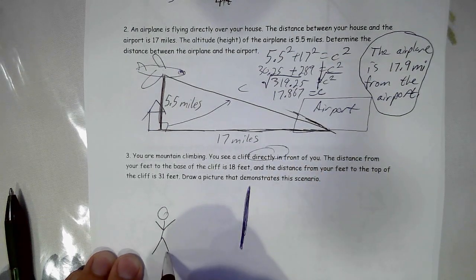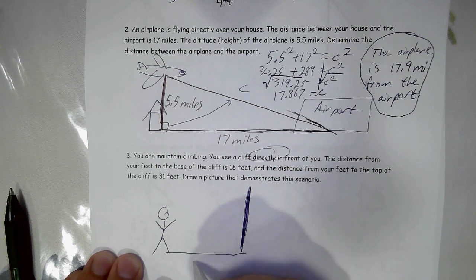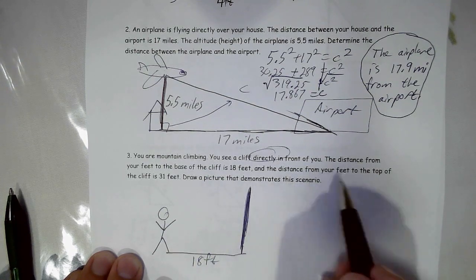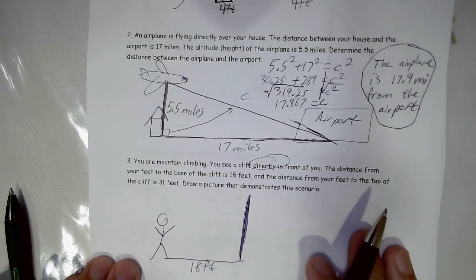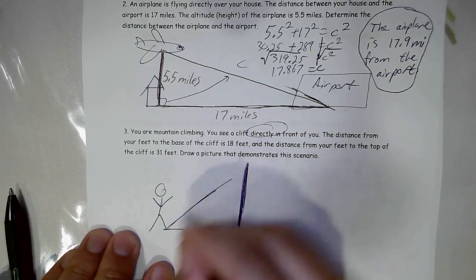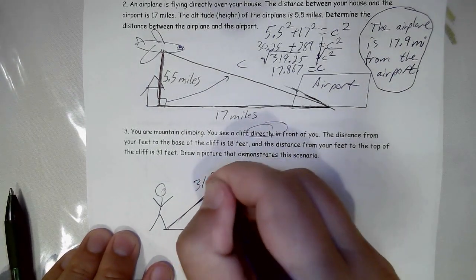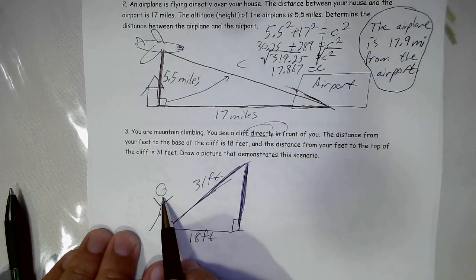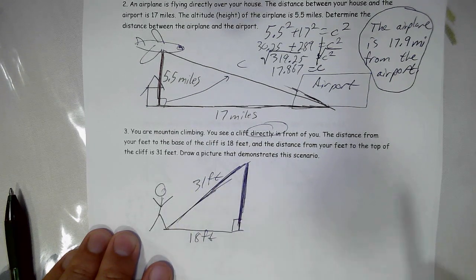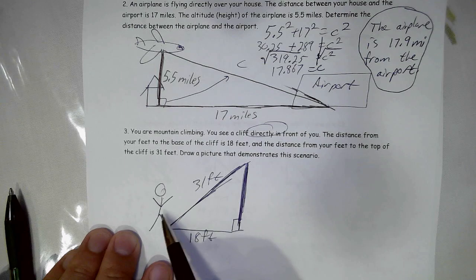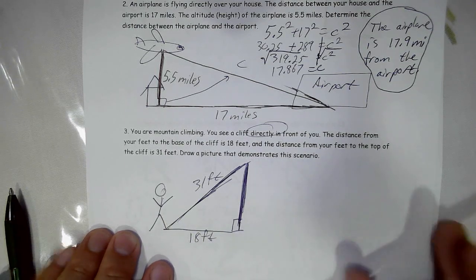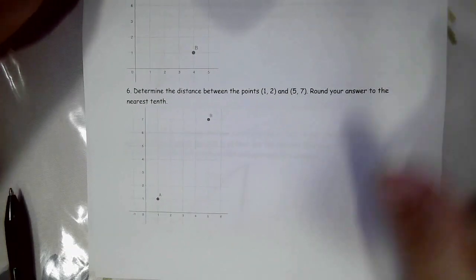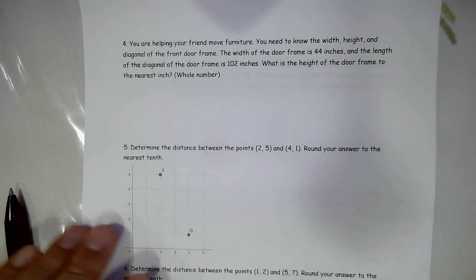Now that, directly, that's my clue. Directly in front of me is 18 feet to the base. And then it says the distance from your feet to the top of the cliff is 31 feet. So I think I made myself a little too tall here, but that's okay, because we can still work on it. Or maybe I didn't. Maybe we don't have to do anything with that except for have that picture drawn. All right, let's check out the last part of this review.